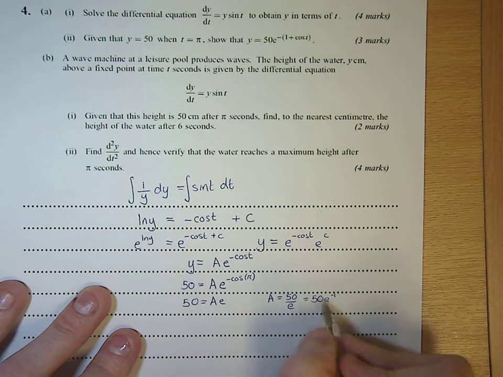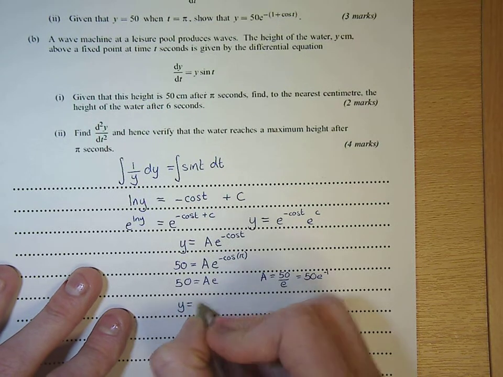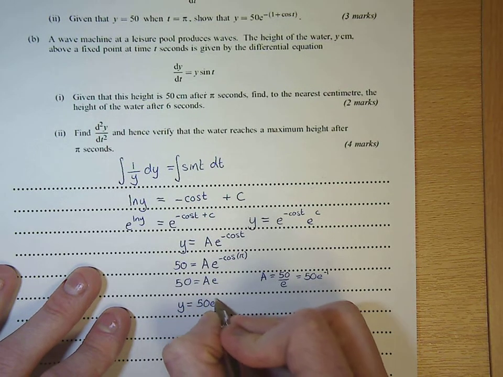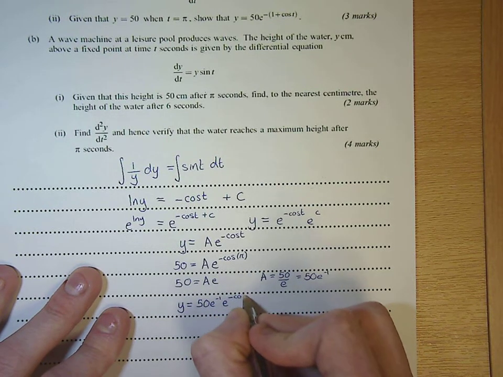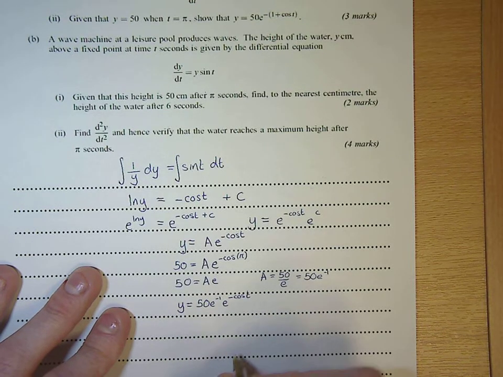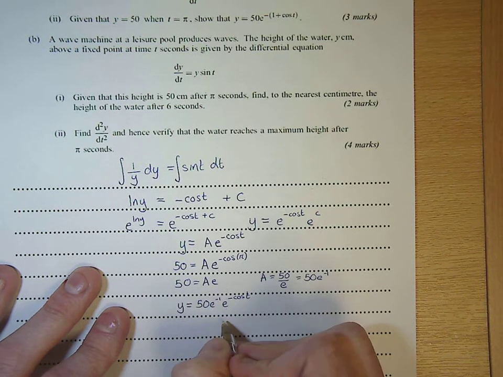Replace the a here with 50e to the minus 1. Y equals 50e to the minus 1, e to the minus cos t. And when you're multiplying and you've got the same base, you add the powers.